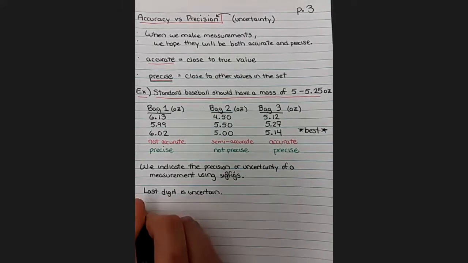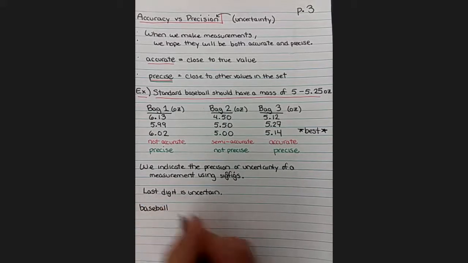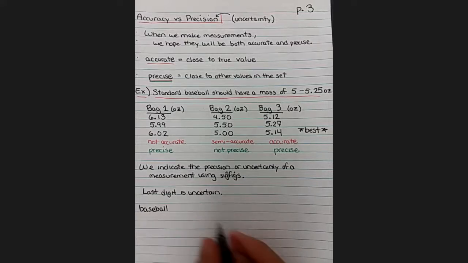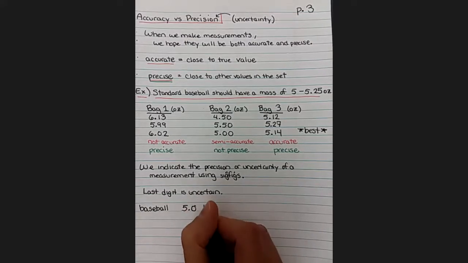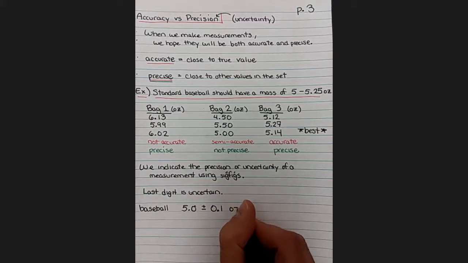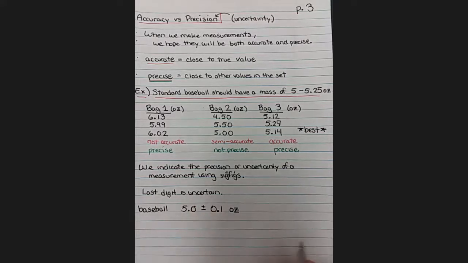So let me give you an example. Let's say we measured a few more baseballs. One way we could express the measure of the baseball, including the uncertainty, would be to write it like this: mass of a baseball is 5.0 plus or minus 0.1 ounces. This is a measurement, and we can see the 3 parts of the measurement here.